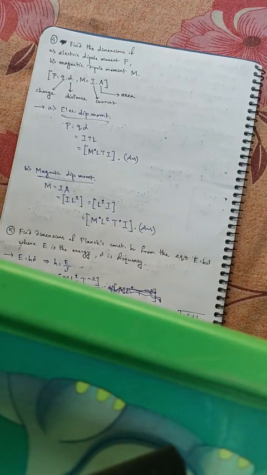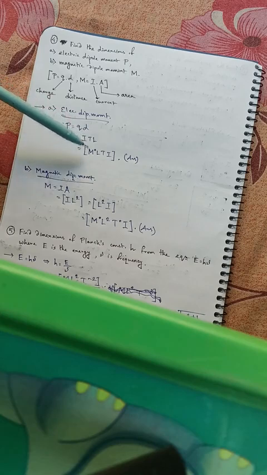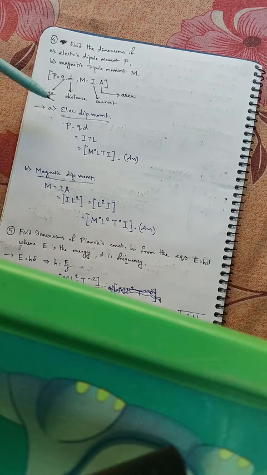Now let's move on to question number 4. Here they ask to find the dimensions of electric dipole moment P, which is q into d, where q is charge and d is distance, and magnetic dipole moment M. M is equal to I into A, where I is current and A is area. So for electric dipole moment, P is equal to Q D. Now Q is equal to IT and D is distance, so it is L. Rearranging it, we get M^0 L T I. It is the dimension of electric dipole moment.